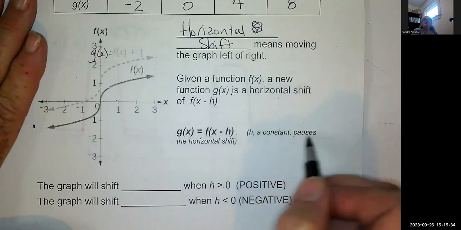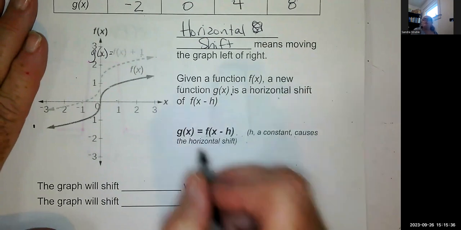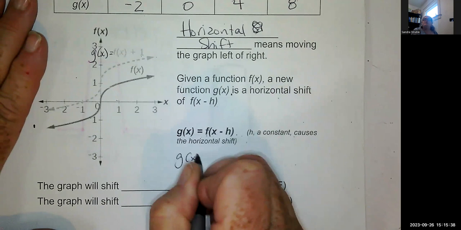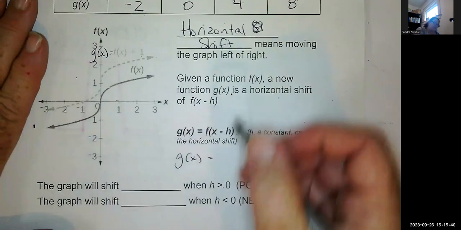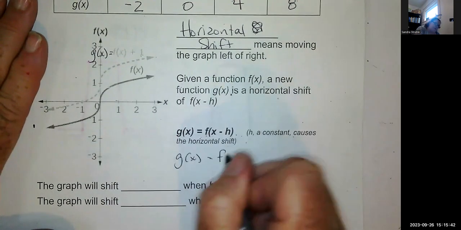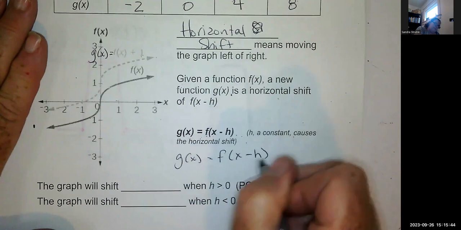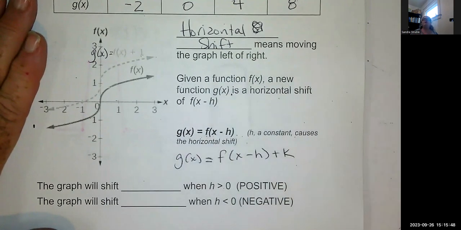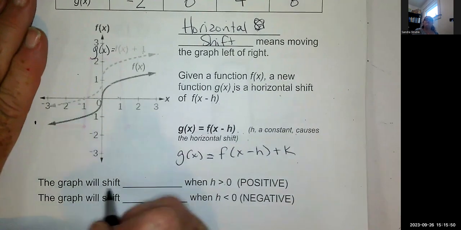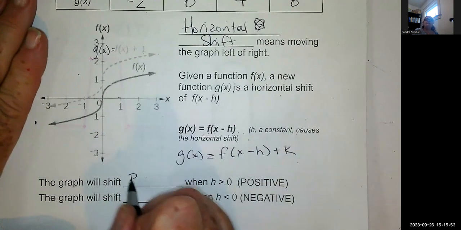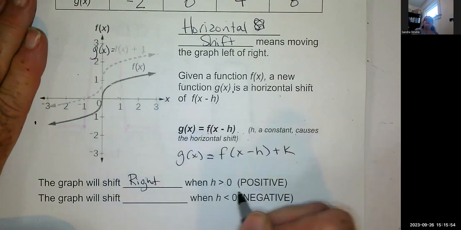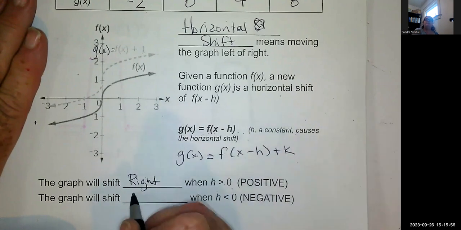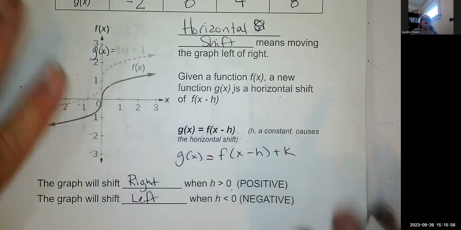H is a constant and it causes a horizontal shift. So now we have g of x based on the vertical and the horizontal shifts. We are now up to f of x minus h plus k. That's what I've given you so far up to now. The graph will shift to the right if h is positive. It will shift to the left if h is negative. Okay.